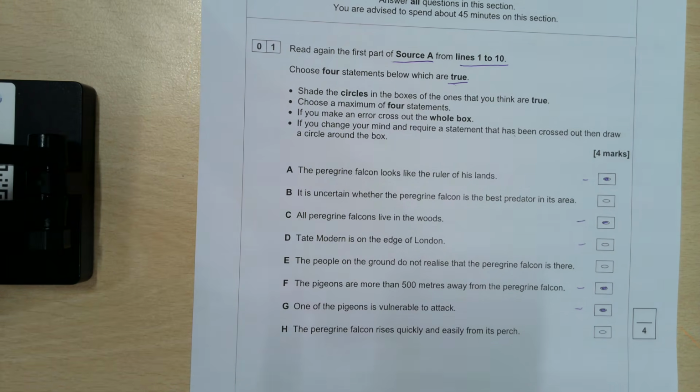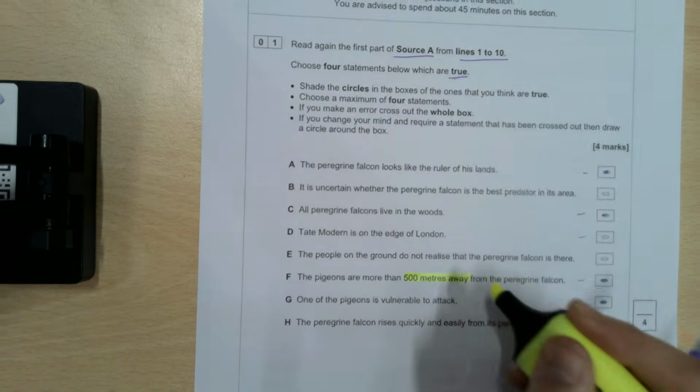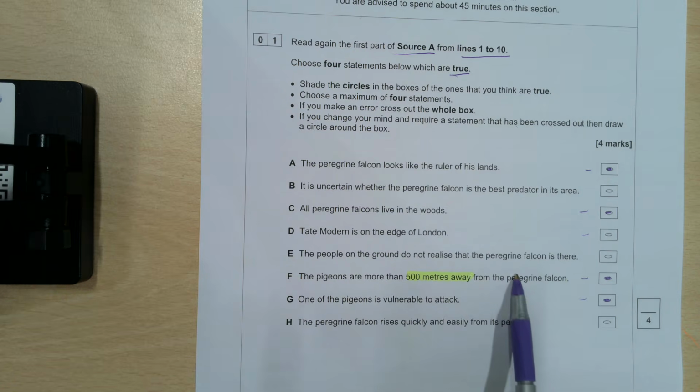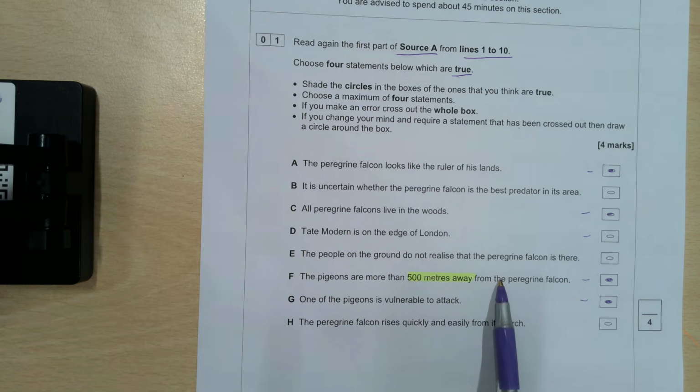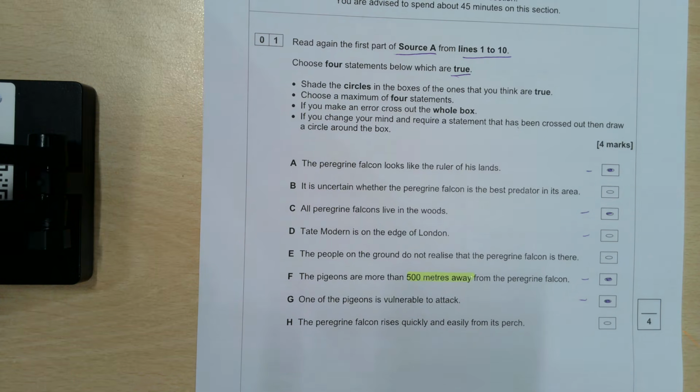Remember, in these statements, there may well be words or phrases that appear in the extract. So, for example, we've got this one here, 500 metres away. You might think, actually, I've seen 500 metres, therefore that must be the right answer. 500 metres is said in the extract. Just make sure you check what is said around that word or phrase that is also in the extract. Look at the context that it sits in, because it may well be that it's written differently from what is actually in the extract. So you want to make sure you check that.